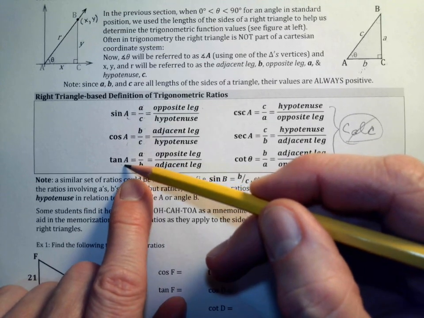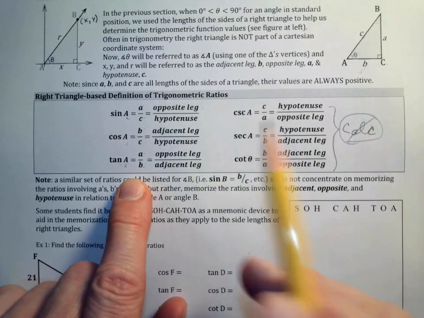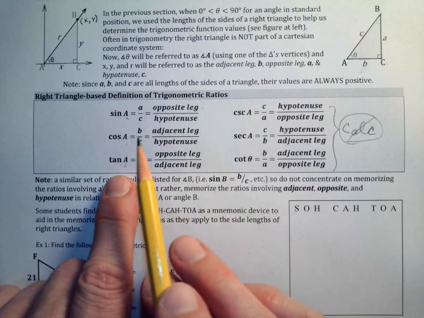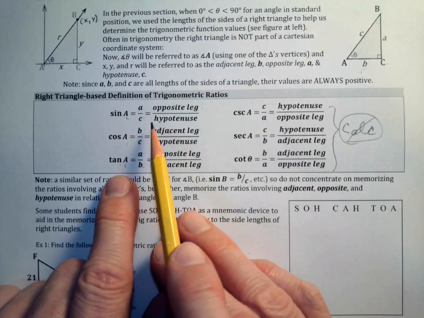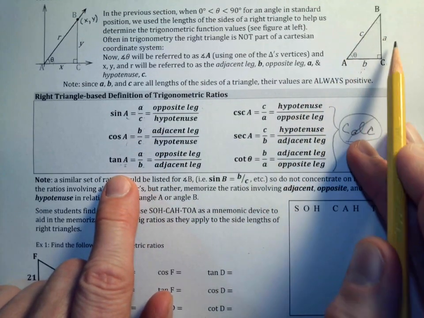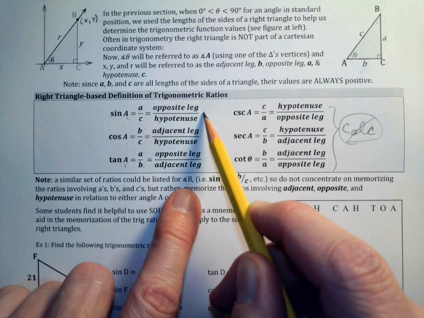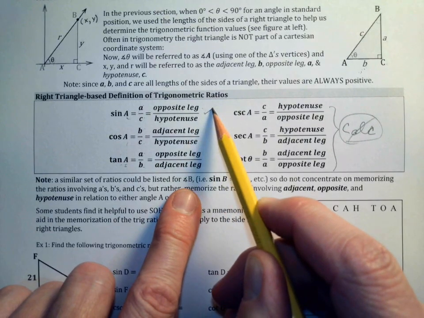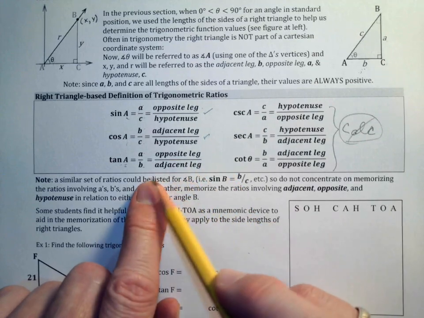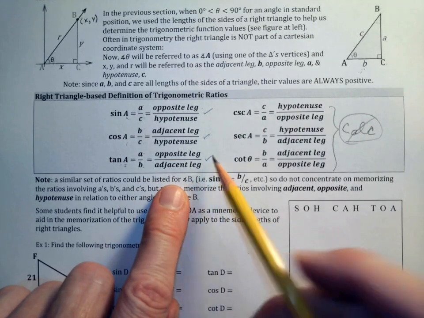It depends on what angle you're dealing with. So don't concentrate on memorizing that the sine is a over c, or the cosine is b over c. It really depends on what angle you were talking about, and you have to memorize them in terms of the opposite leg over the hypotenuse, that's sine. Cosine is adjacent leg over the hypotenuse, and the tangent is the opposite leg over the adjacent leg.